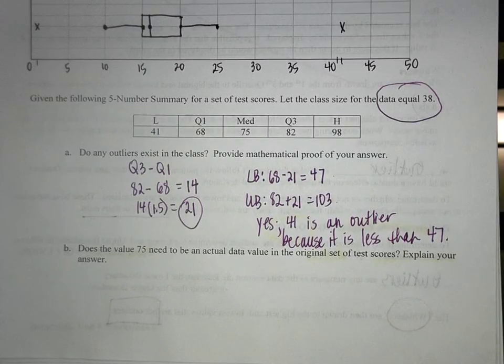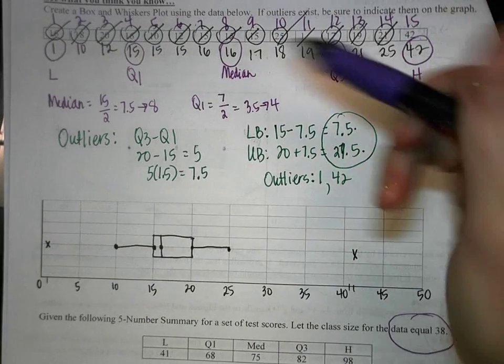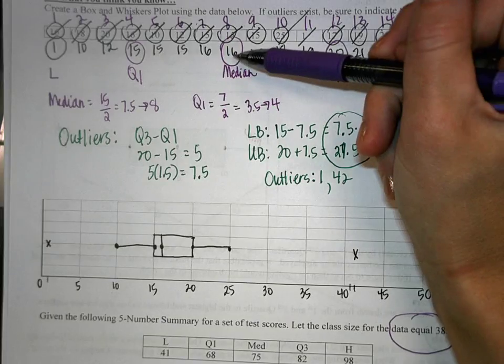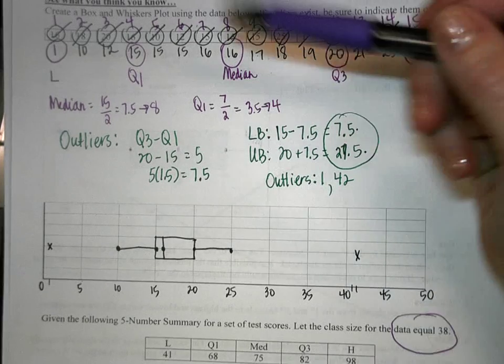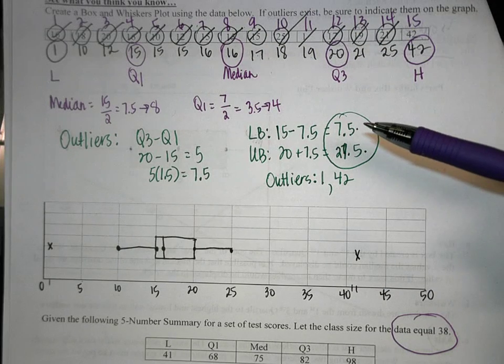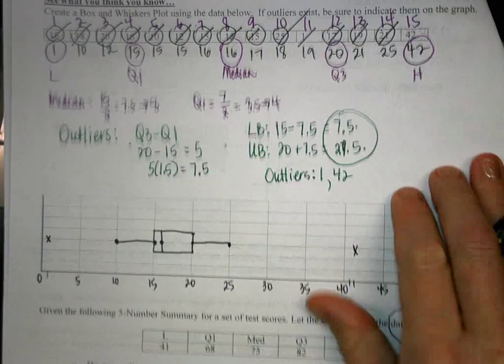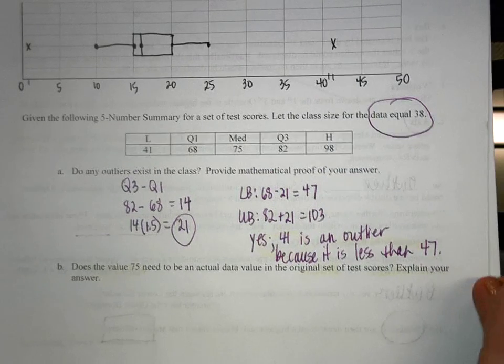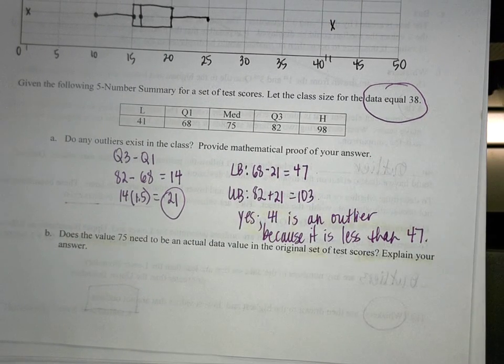Okay? B says, does the value 75 need to be an actual data value in the original set of test scores? So remember how on this one, my median is 16? It is an actual piece of data and it's the median. Does that make sense? When is the median not a piece of the data? When you have to take the average, exactly, when you have two middle numbers. So if they are telling us that the data set is 38, what would we do to figure out if this median of 75 is an actual piece of data?